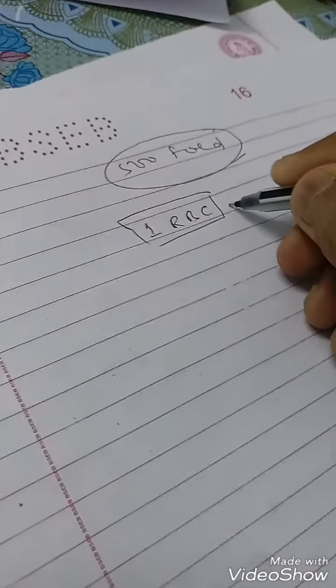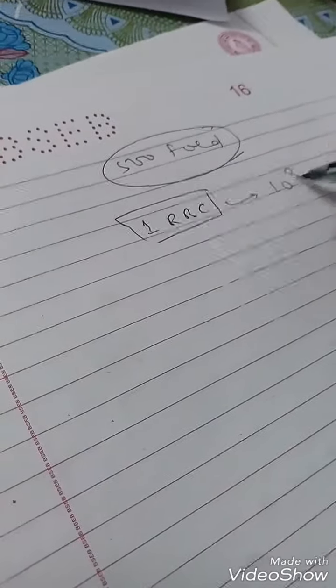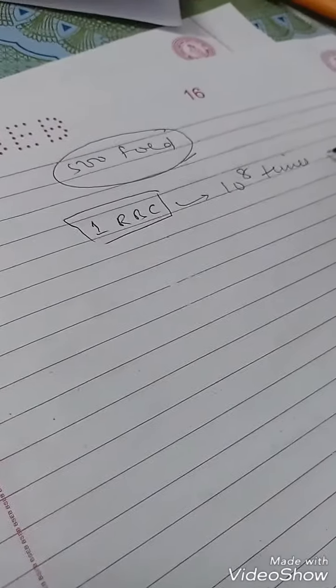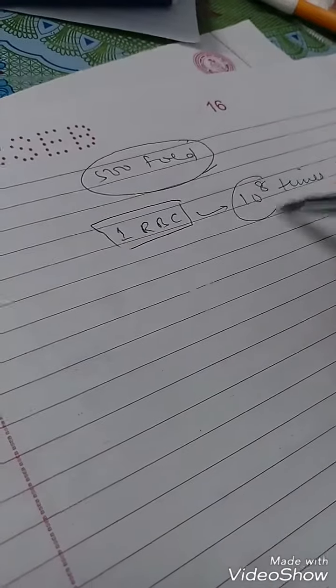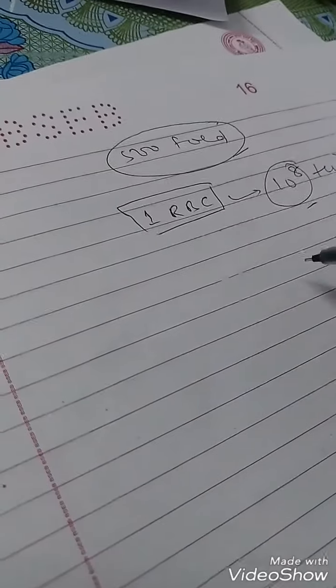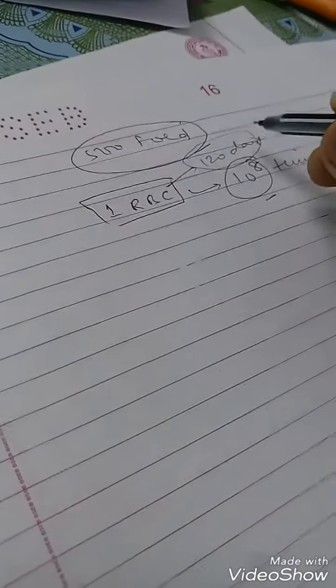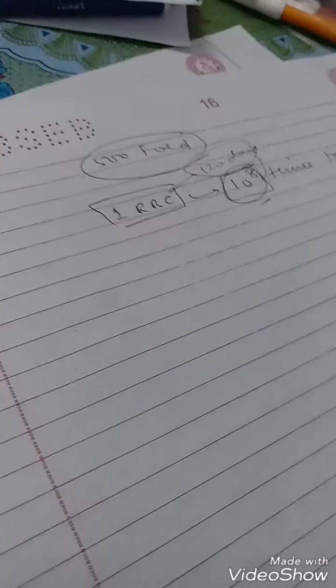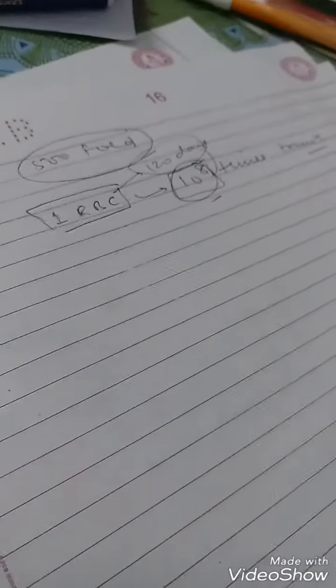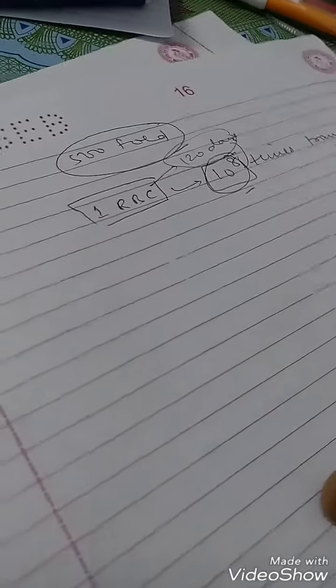And if we are talking about one RBC, one red blood cell, it will undergo 10 to the power 8 transitions, that is from T to R, R to T, T to R, 10 to the power 8 times during its life cycle. RBC has a life cycle of 120 days, as we know, and in these 120 days it will undergo 10 to the power 8 transitions from one configuration to another. Okay, are you getting my point?